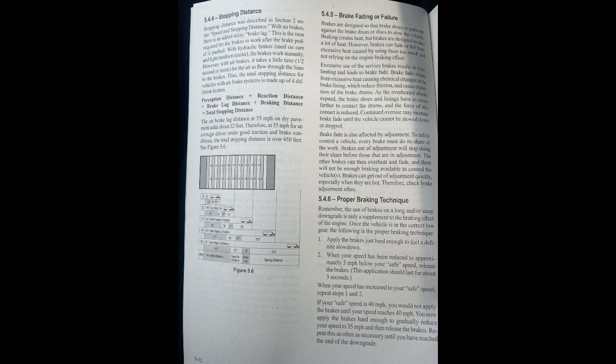Brake fade results from excessive heat causing chemical changes in the brake lining, which reduce friction and cause expansion of the brake drums. As the overheated drums expand, the brake shoes and linings have to move farther to contact the drums, and the force of this contact is reduced. Continued overuse may increase brake fade until the vehicle cannot be slowed down or stopped.